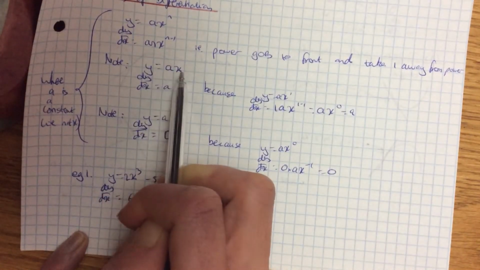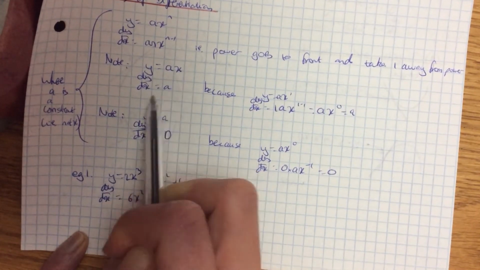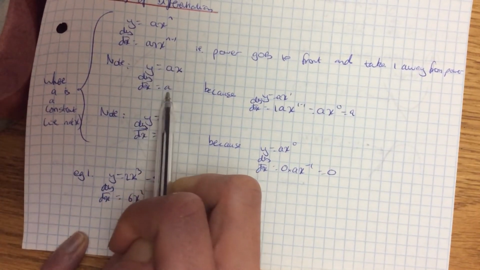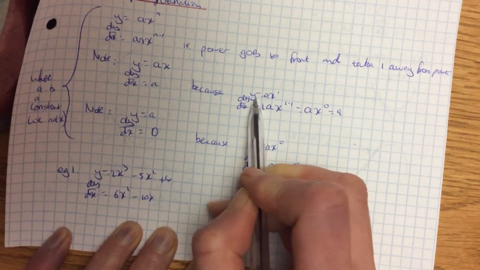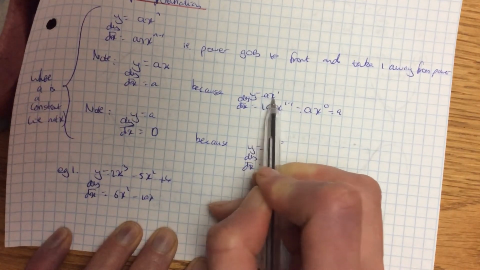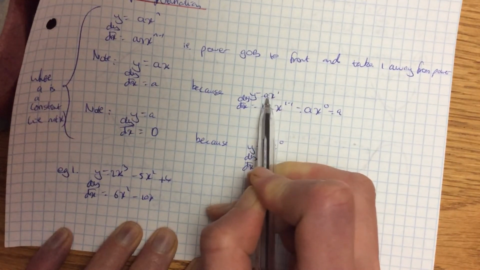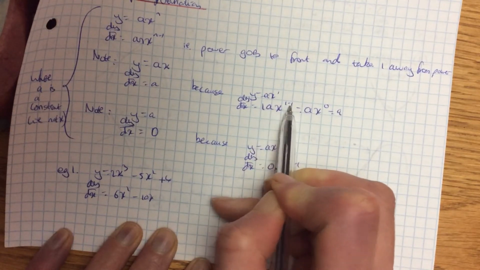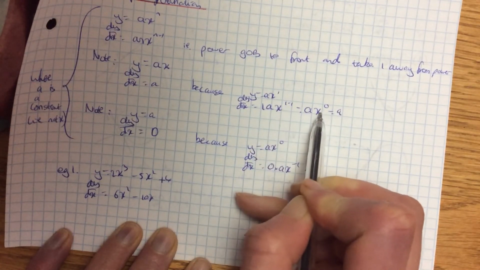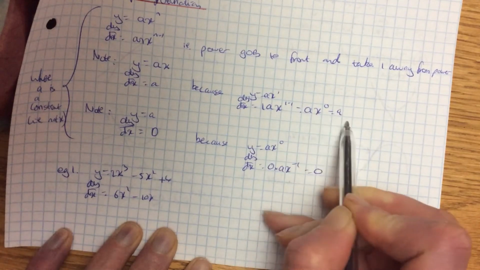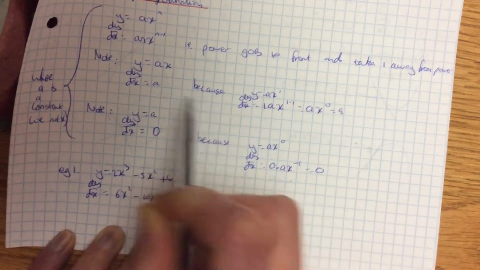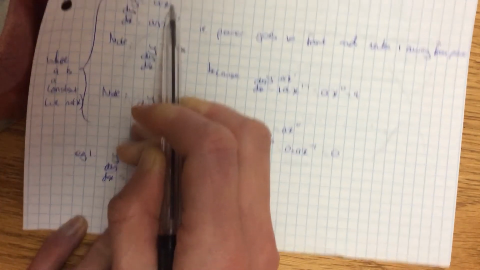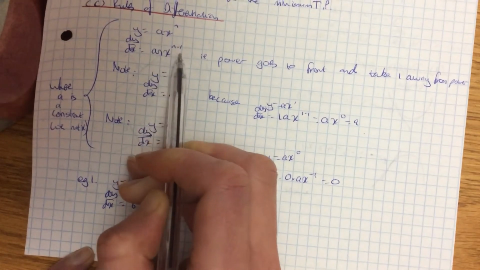If you have a x on its own without a power, the x disappears. And the reason for that is over here. So a x to the 1, you bring your power to the front, then you take 1 off. 1 minus 1 is 0, anything to the power of 0 is 1. So it just becomes a times 1 or just a. So power to the front and take 1 away.